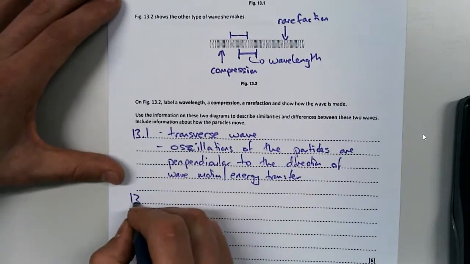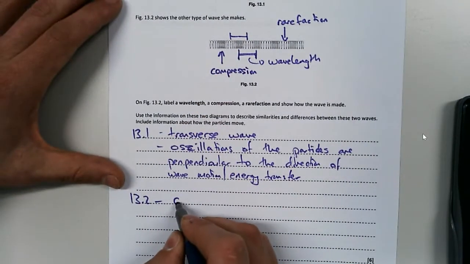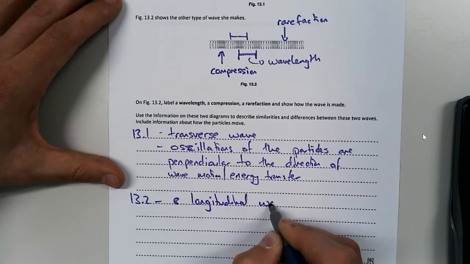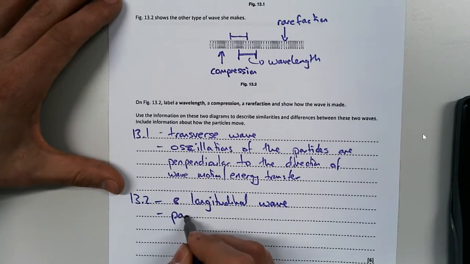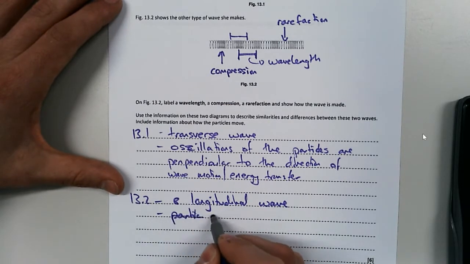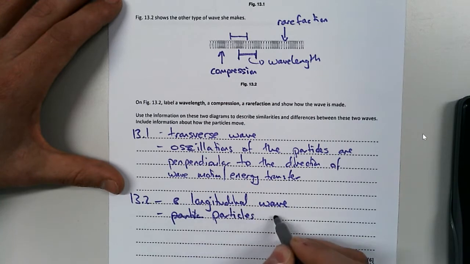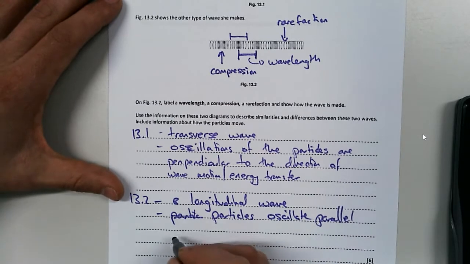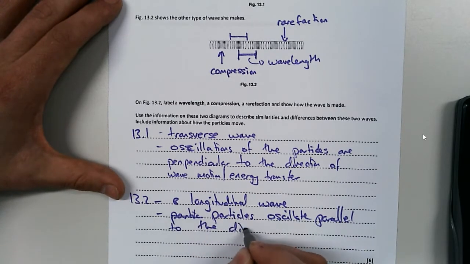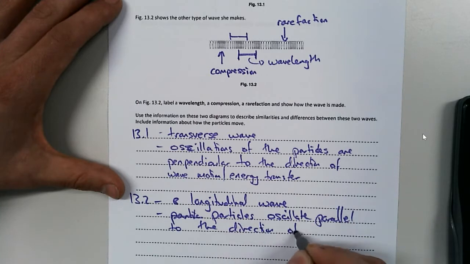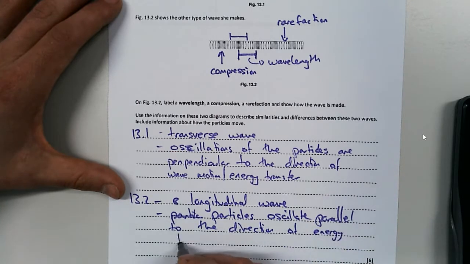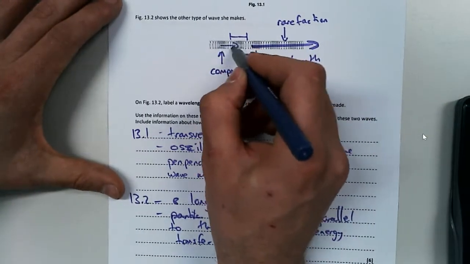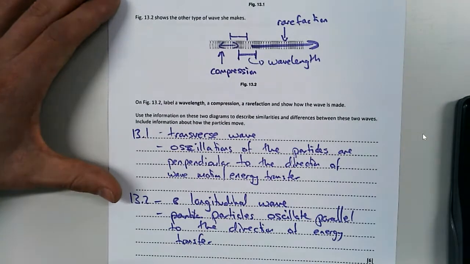And in 13.2, in this figure here, this is a longitudinal wave where the particles oscillate parallel to the direction of energy transfer. So if the wave direction is this way, the particles move back and forwards like this.